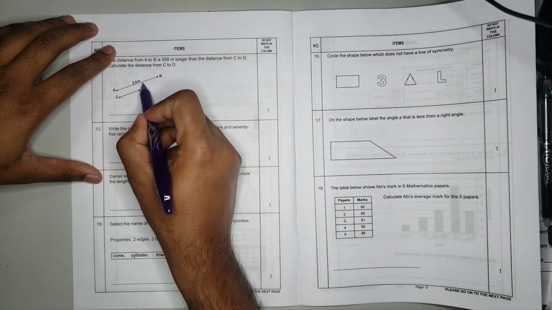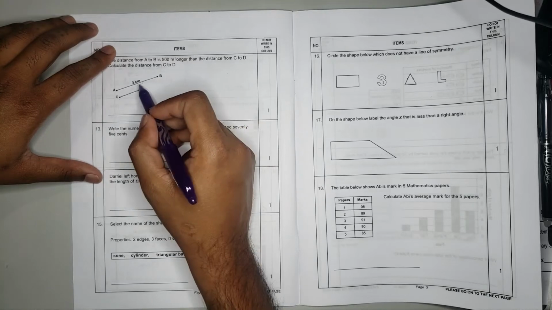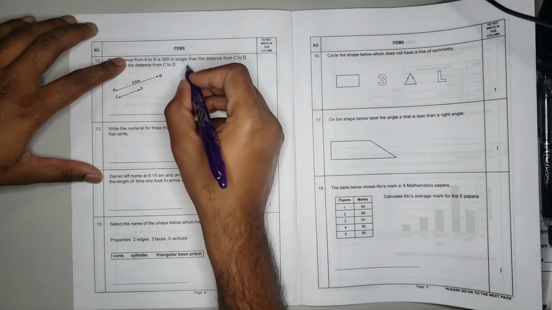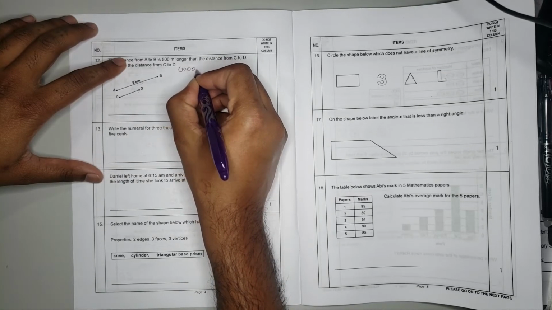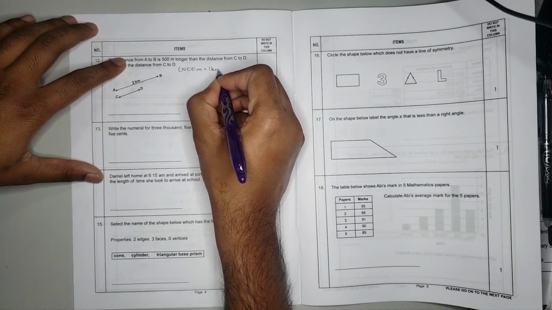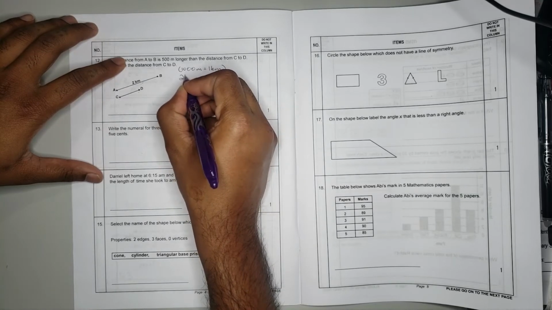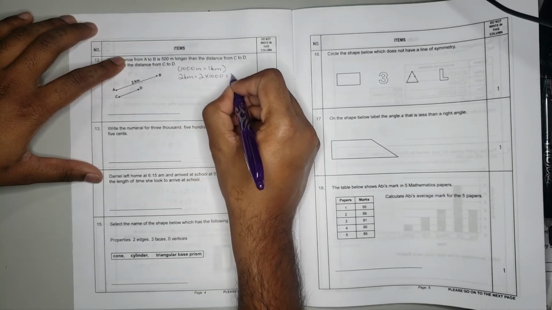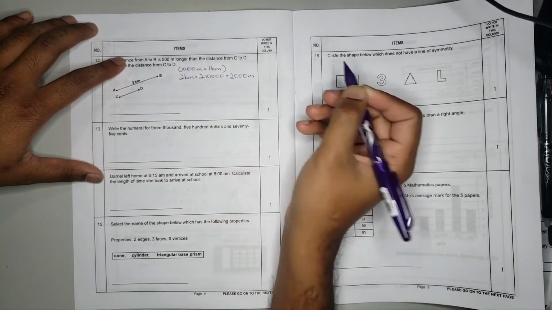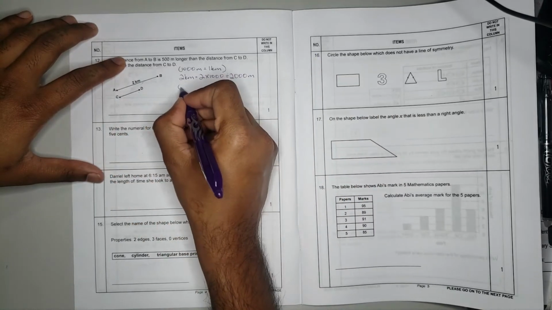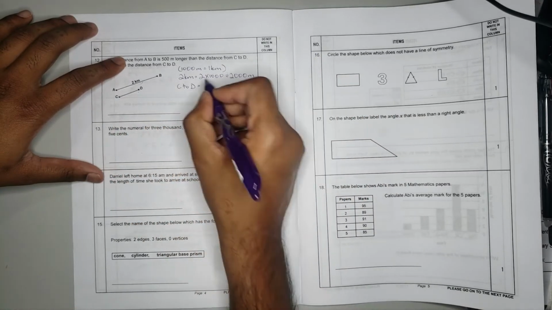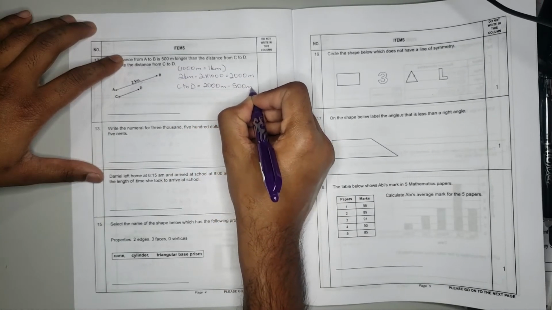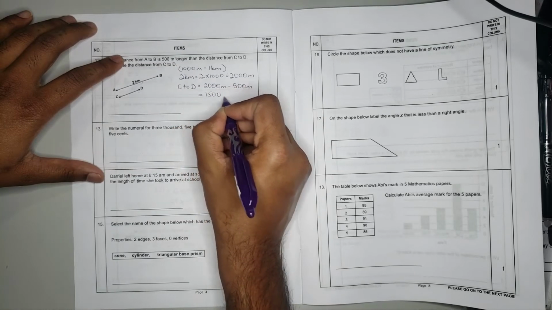So therefore we have two different units. We have kilometers and we have meters. So therefore we need to change to the same unit. It will be easier to change from kilometers to meters. So therefore 1000 meters is equal to 1 kilometer. So therefore 2 kilometers is equal to 2 by 1000, which is equal to 2000 meters. So to calculate the length of CD, C to D is equal to 2000 meters, take away the 500 meters, and therefore the length is 1500 meters.